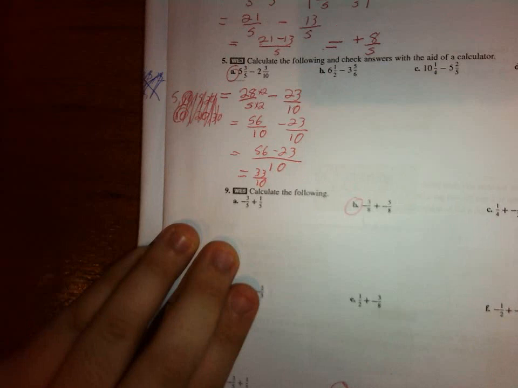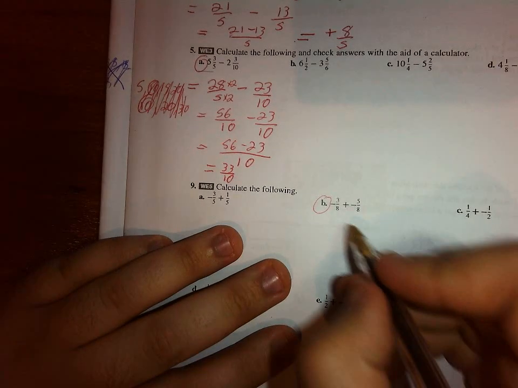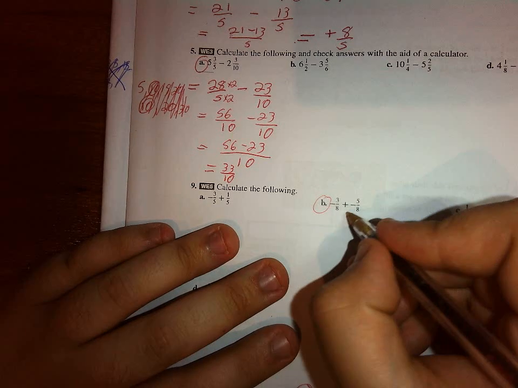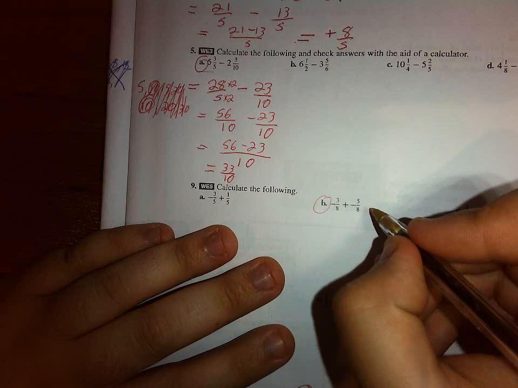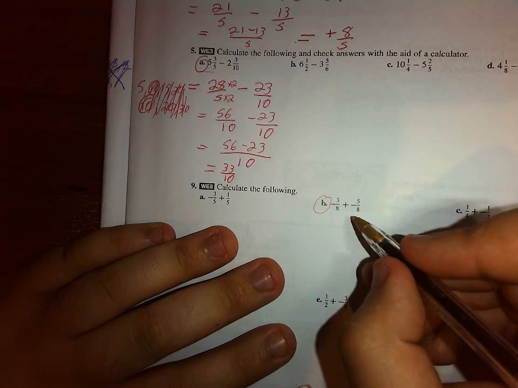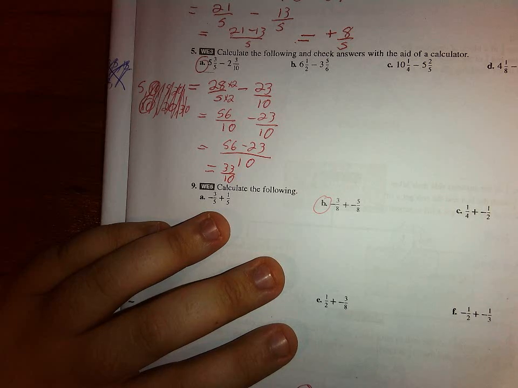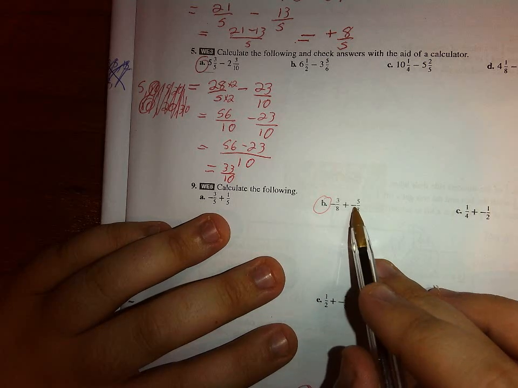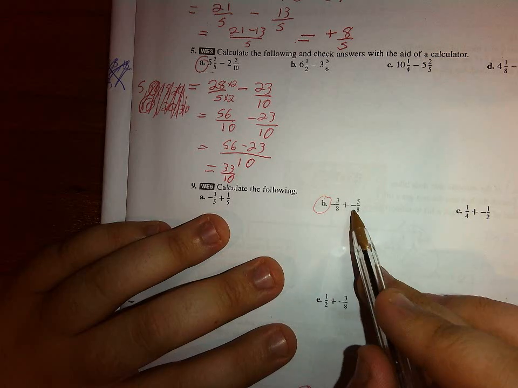B, let's try and do this one quickly. Okay, I've got negative 3/8 plus negative 5/8. Is that a negative and then a fraction plus a negative and a fraction?